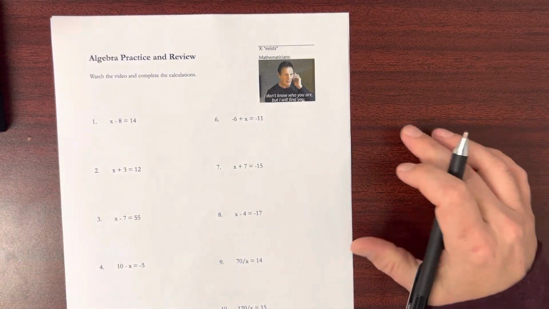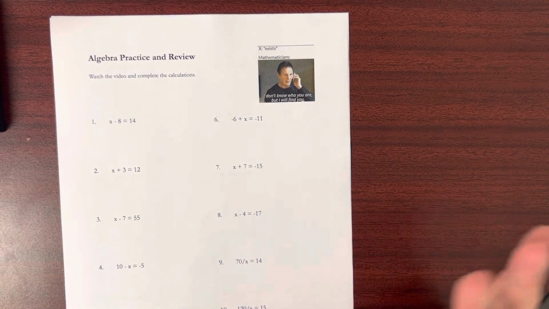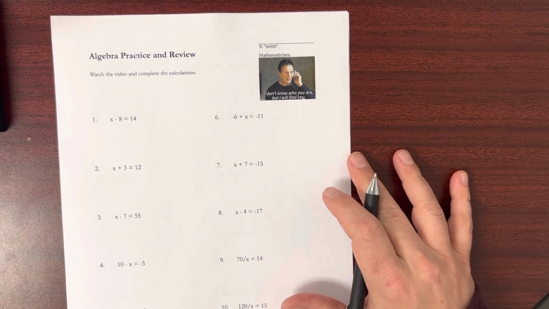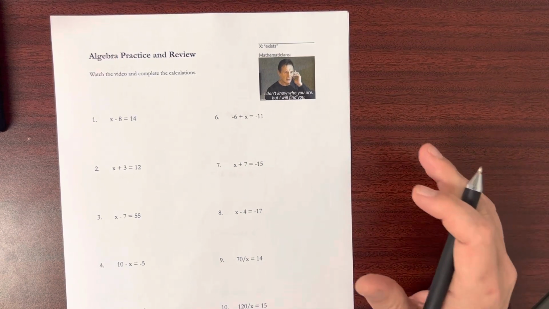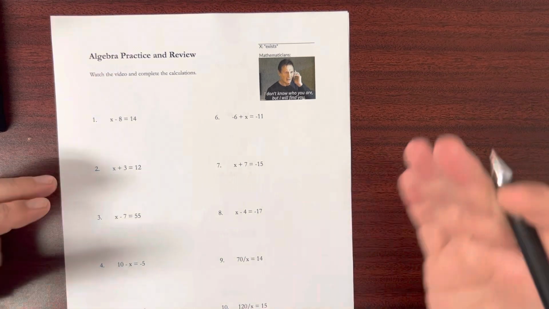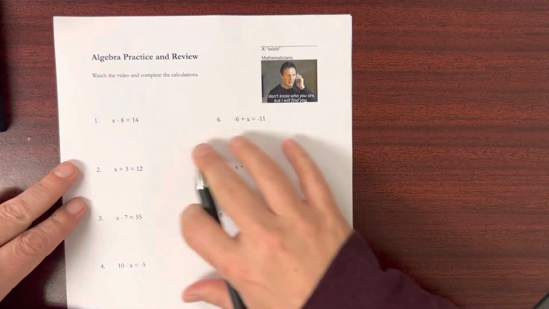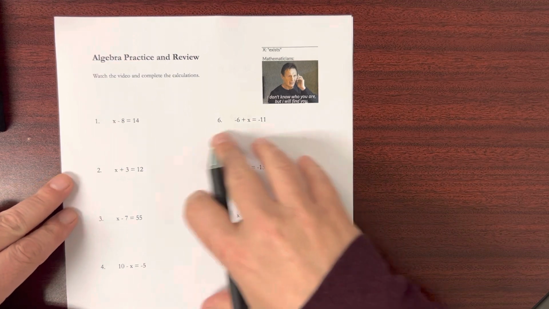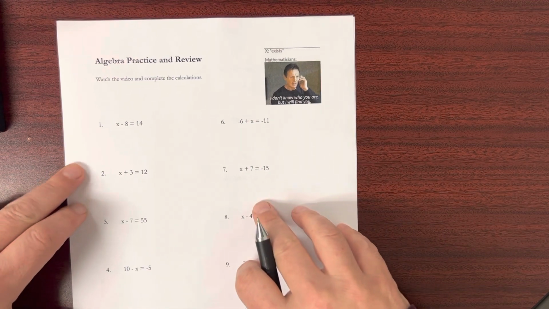Good morning. Today we're going to do a little algebra practice, just solving for x and refreshing ourselves on what we learned in intro algebra, because sometimes we forget these. These are straight math questions, and I'm just going to go through a couple to refresh your memory on how to do this.